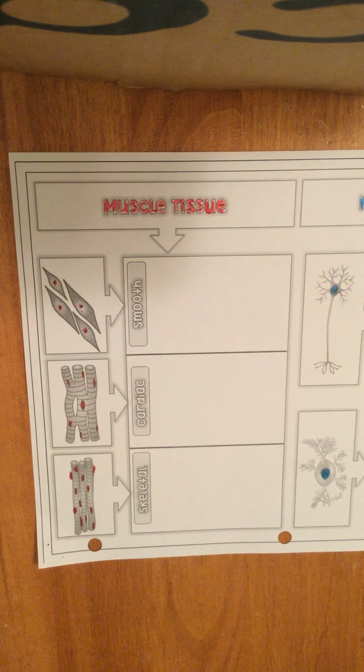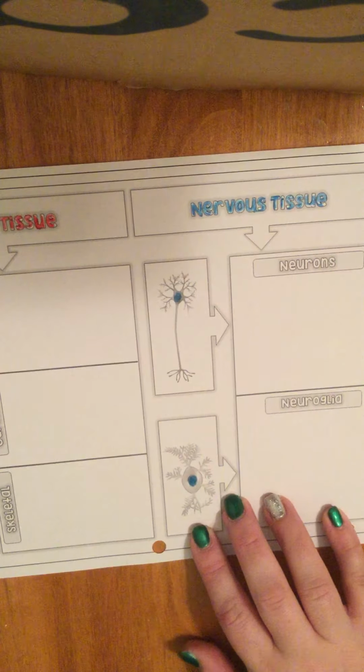The last set of doodles. Your muscle and nervous, very good epithelium, very good connective. I'm going to do this page that says muscle and nerves.